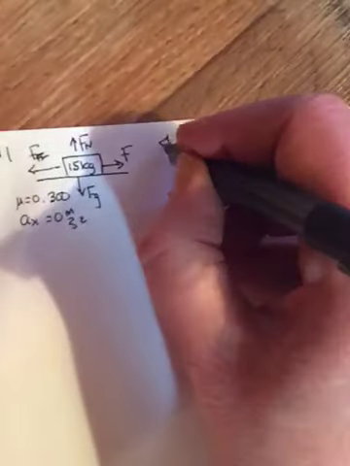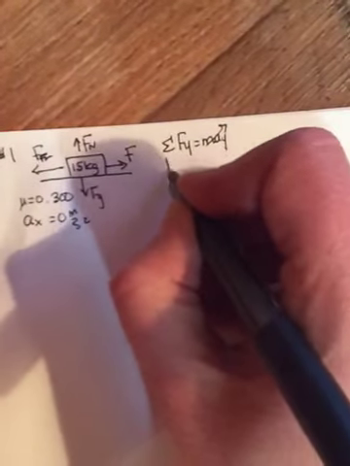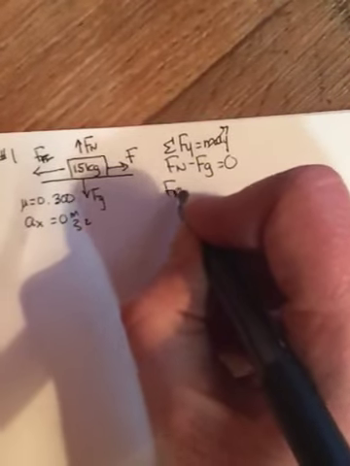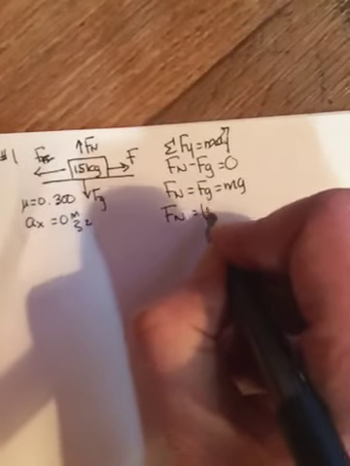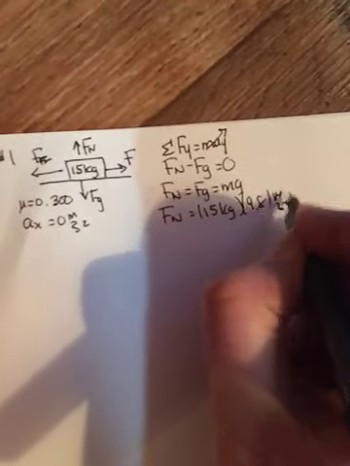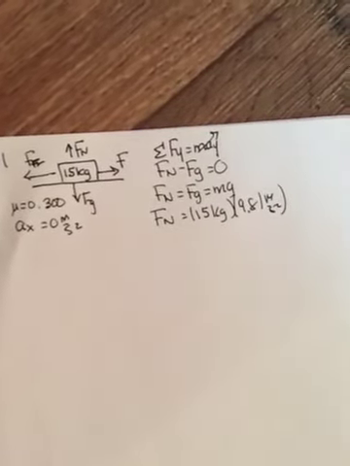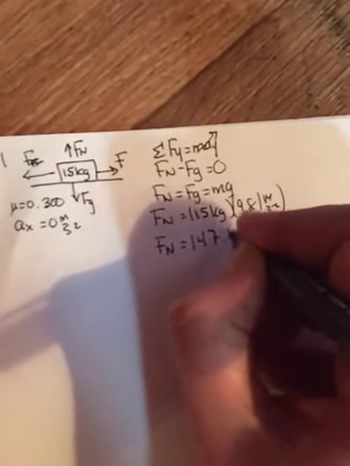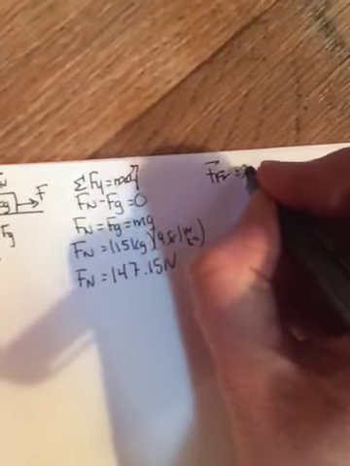Okay, and so we start with the sum of the forces in the y direction, and this is not moving in the y, so it'll be Fn minus Fg equals 0, so back to the easier ones. So Fn equals Fg equals mg. So Fn equals 15 kilograms times 9.81 meters per second squared. And I didn't do that out, so 15 times 9.81. So you get 147.15 newtons.